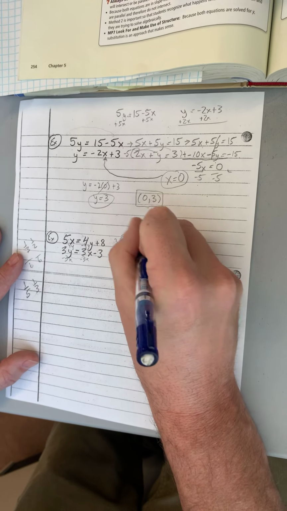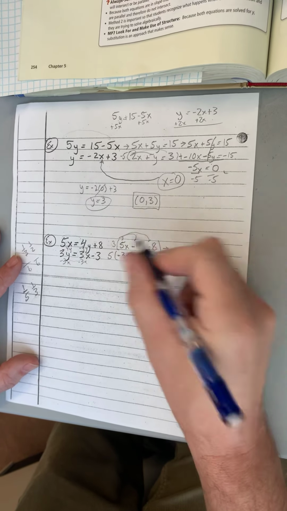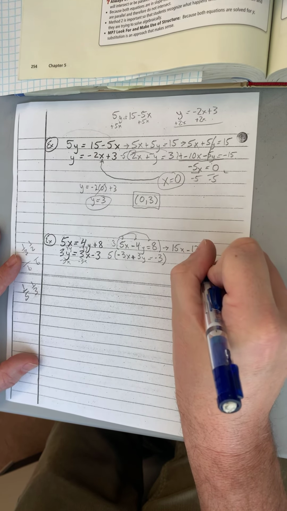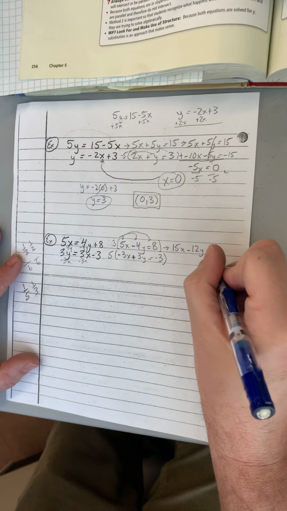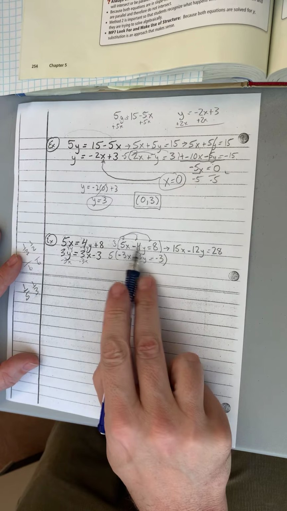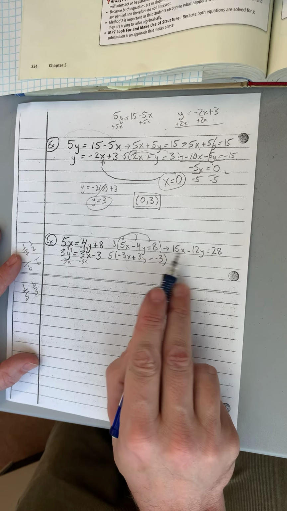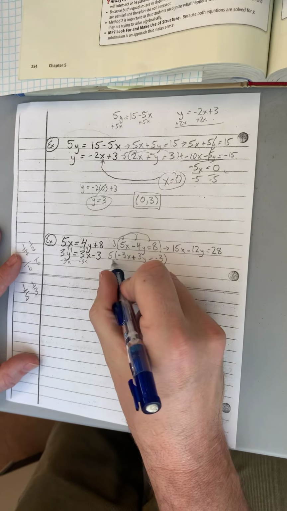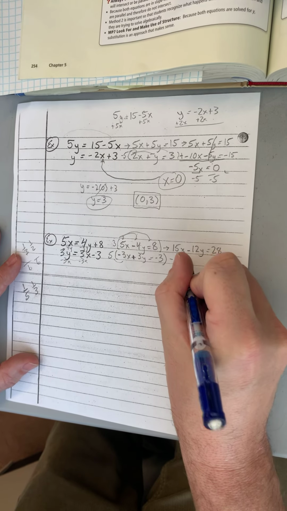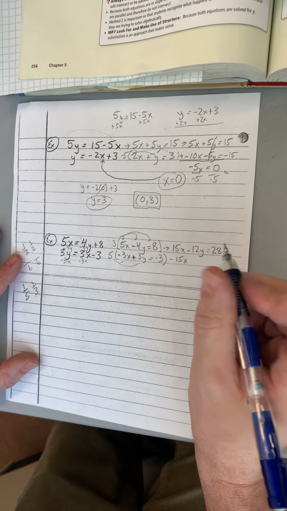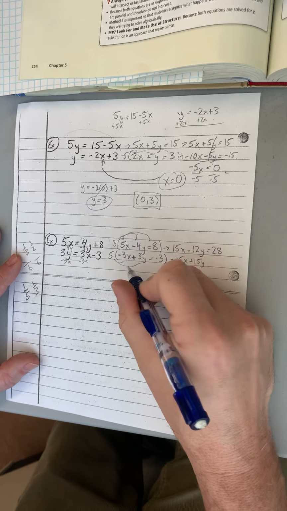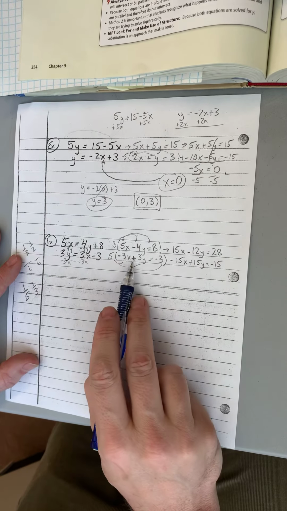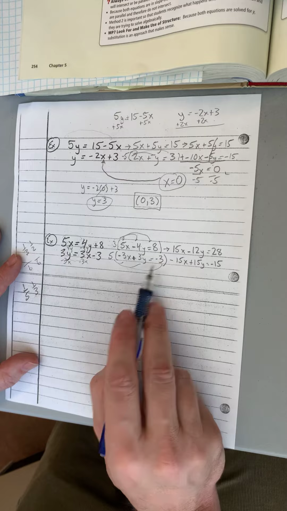You need to distribute to both now. 3 times 5x, 15x. 3 times negative 4y, negative 12y. 3 times 8 is equal to 24. I just multiplied this equation by 3. Haven't changed the value of it because I can divide everything by 3 and get exactly what I started with. I do the same down here. Negative 15x, 5 times 3. Positive 15y, 5 times negative 3, negative 15. And again, I'm double checking to make sure I distributed all of those, which I did.